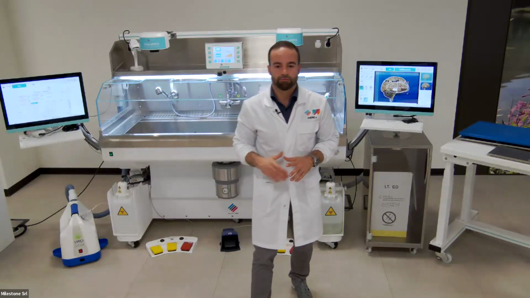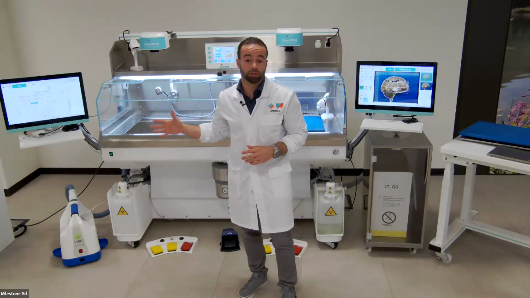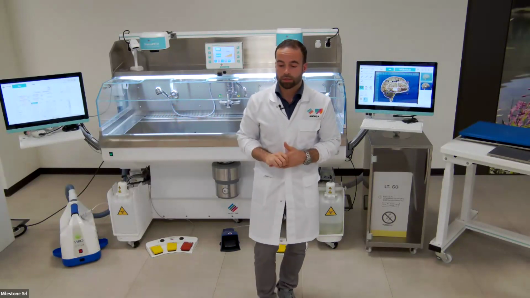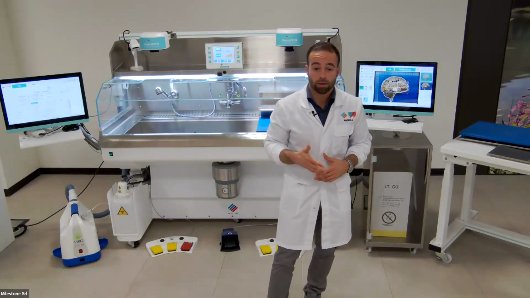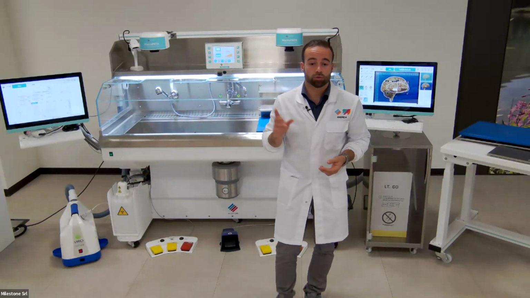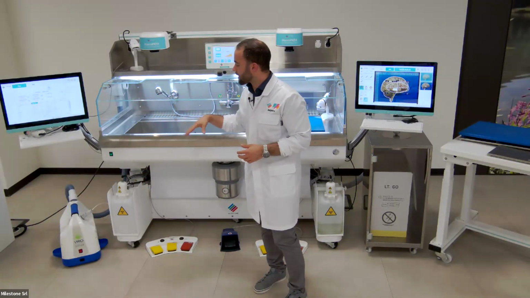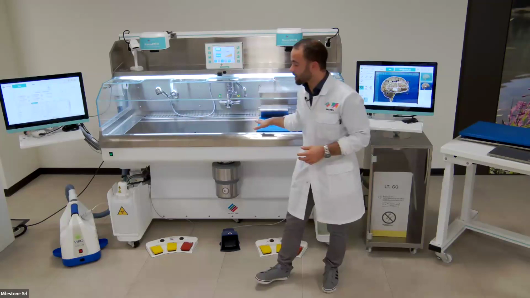It's also settable, so you can program and decide when to start this cycle. For example, at the end of the work shift, it's possible to automatically perform a cleaning of the working area in total automation.